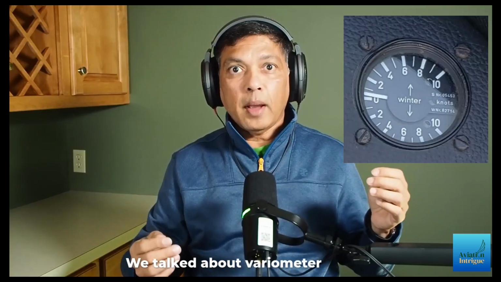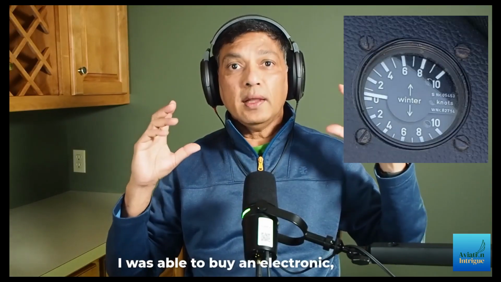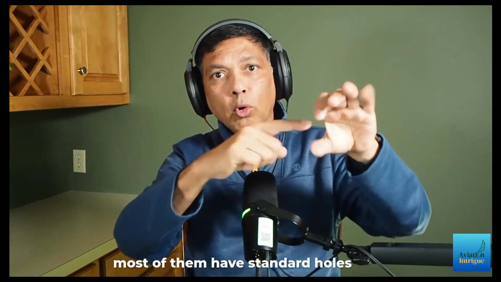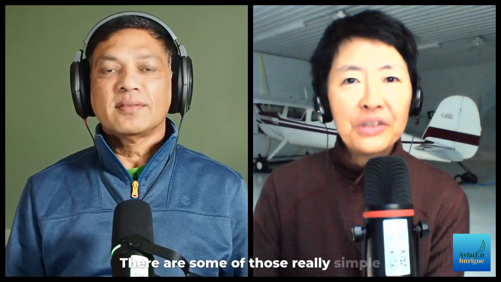Yeah, so one last note is that when I owned my glider, it came with a mechanical variometer. We talked about the variometer before. It came with a mechanical one. I was able to buy a digital version of it, take out this box, and most of them have standard holes with standard screw sockets. So you take them out, you change the electronics and the plumbing in the back, and you put in a new digital system, and voila, you suddenly have almost like a brand new airplane. Wow, that is really neat. There are some of those really simple change-outs that you can do for an instrument like that.